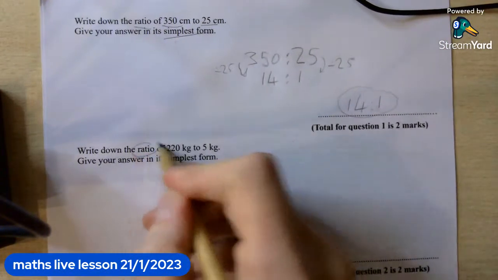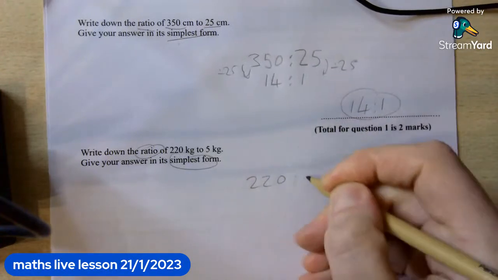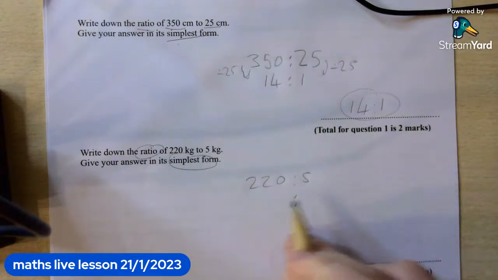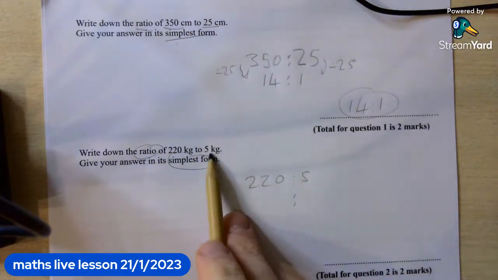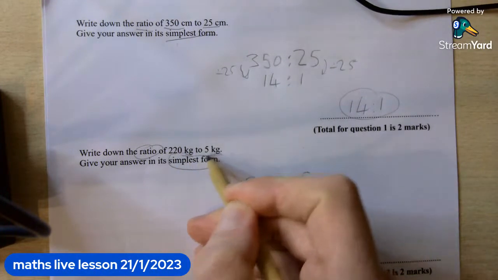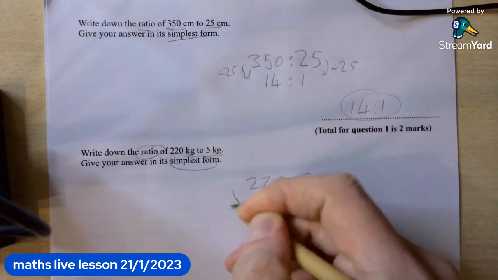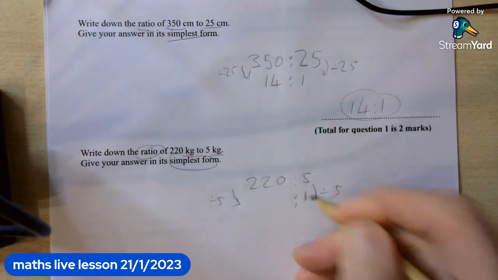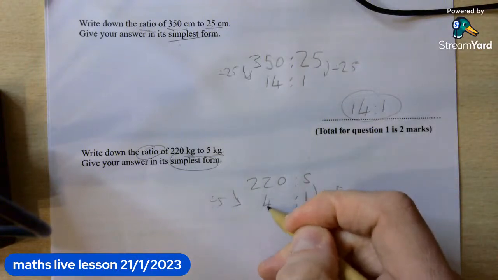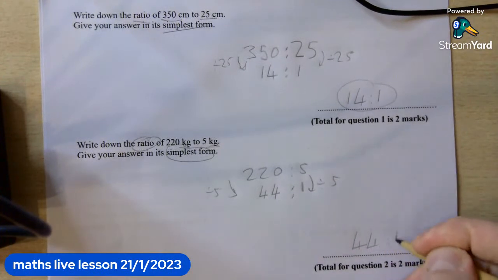Right. The ratio, simplest form again. So 220 to 5. Okay. So with the biggest, oh, well, actually, be careful. It says 5 kilograms. Okay. And well, luckily, they're both in kilograms. For a second, then I thought that might have been grams and kilograms. So you can divide that by 5 and divide that one by 5. So that'll be 1 there. 5 going into 220, that'll be 44. And that's it. So it'll be 44 to 1.